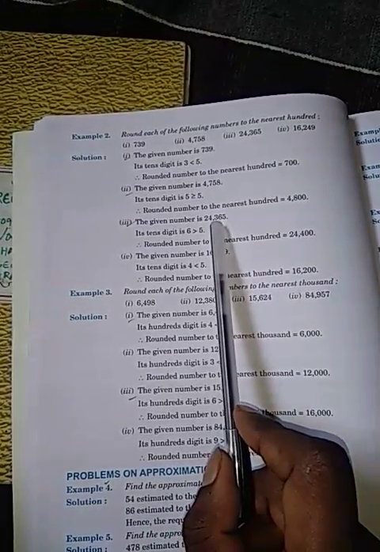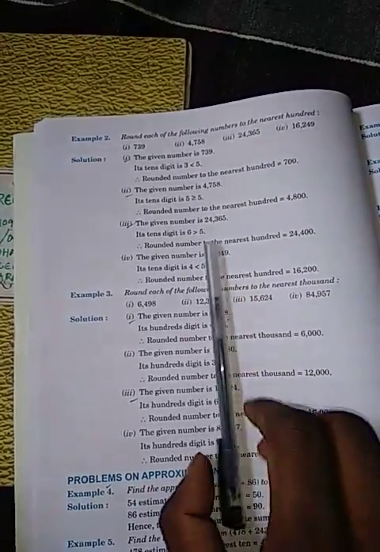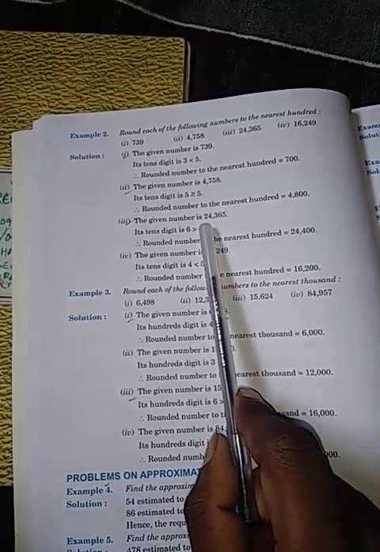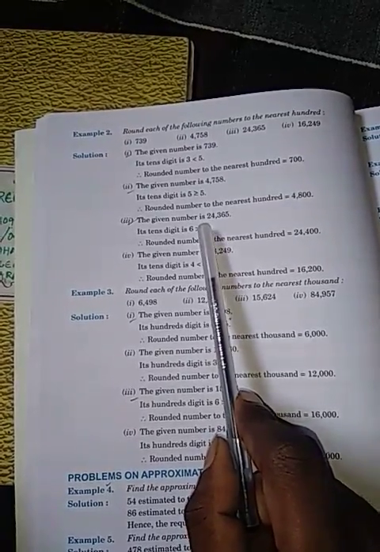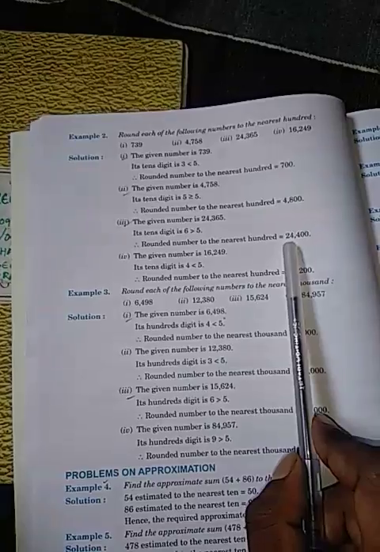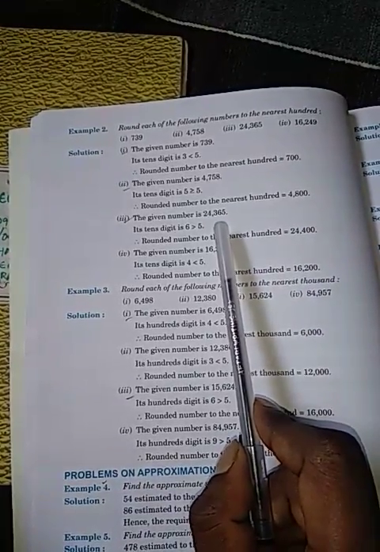Replace the unit and tens place digits by 0 and keep the same the digits at the thousands and ten thousands place. So it becomes 24,400 when rounded off to the nearest 100.